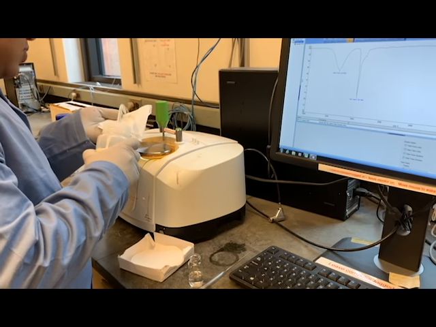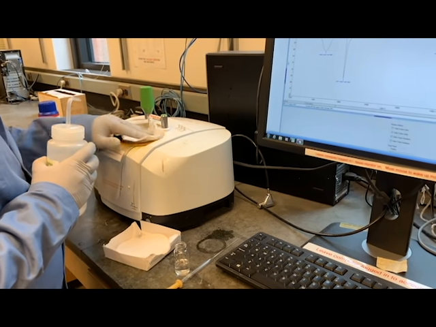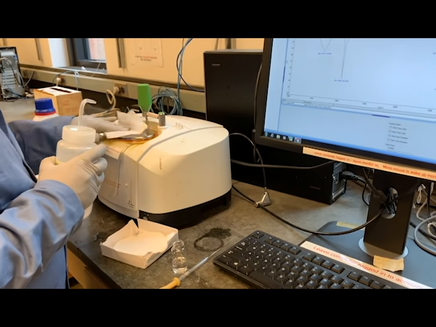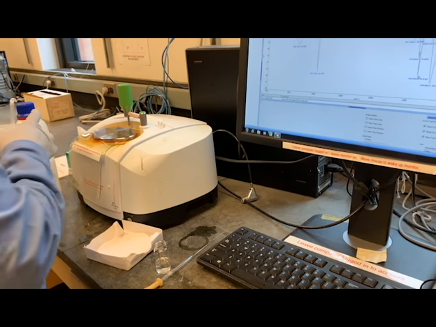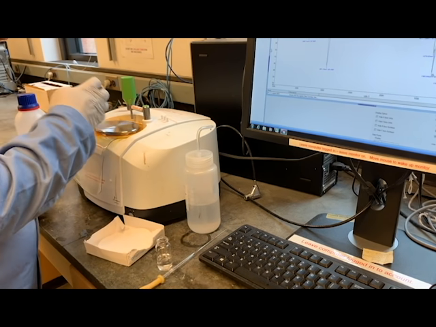To clean, we wipe the sample portion with isopropanol, let it dry, and then we are going to put our sample for the next one.